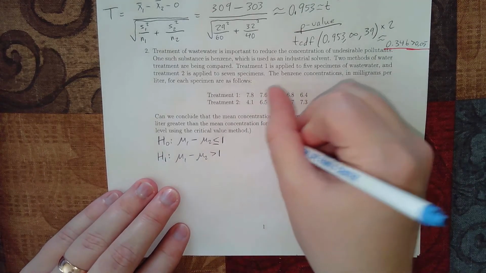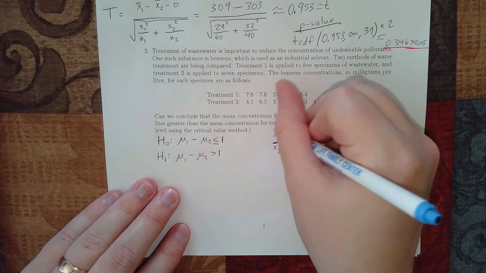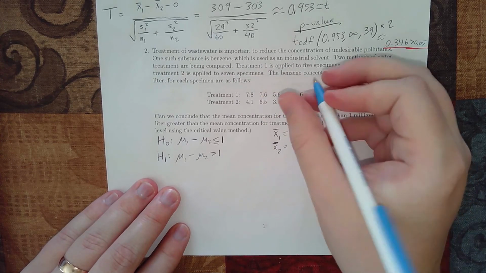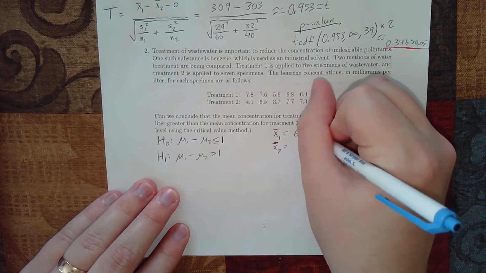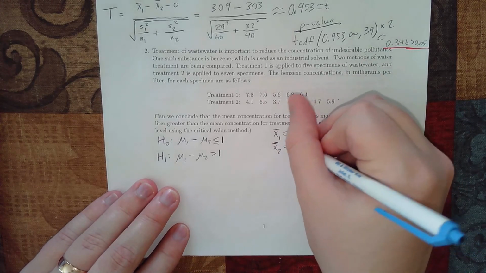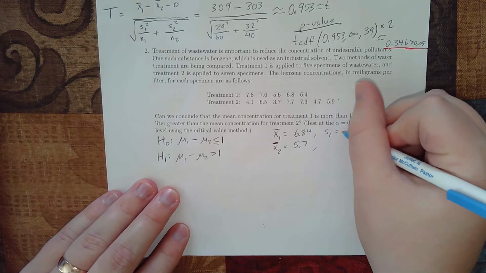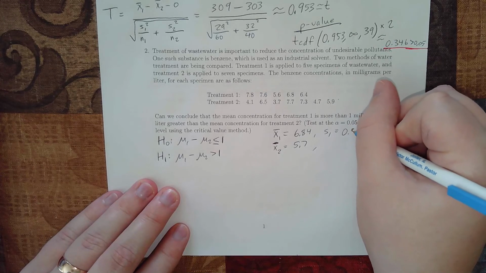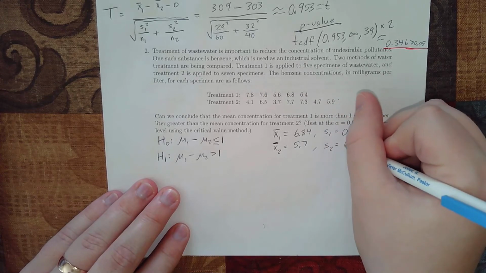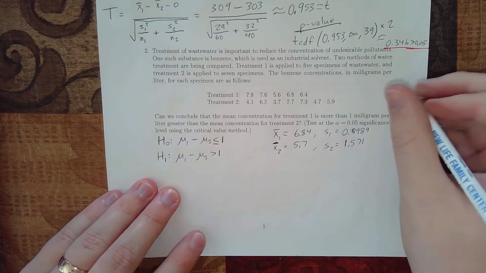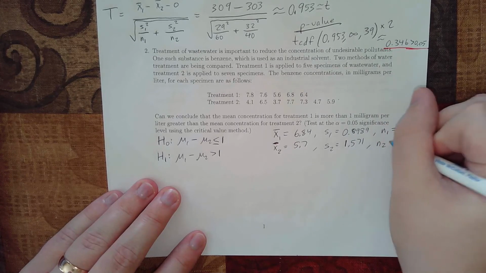Alright, so if you're still calculating these, or you just want to double check your work, for these samples, x1 bar is going to be 6.84, x2 bar is going to be 5.7, S1 is going to be 0.8989, S2 is going to be 1.571, and then we also know that N1 is 5 and N2 is 7.